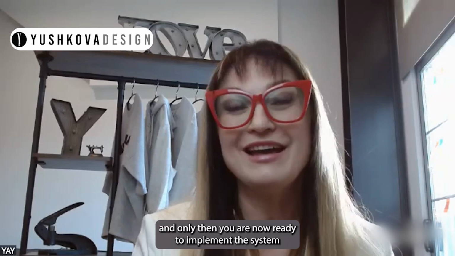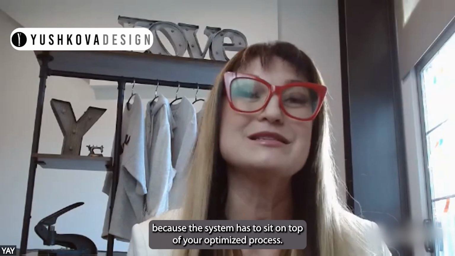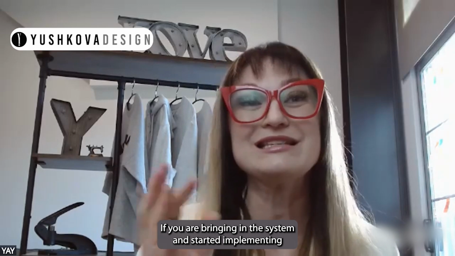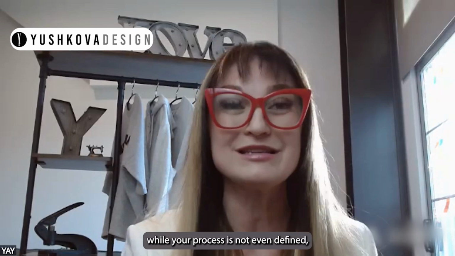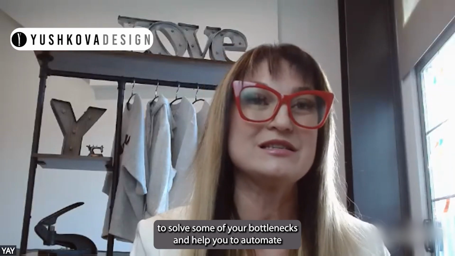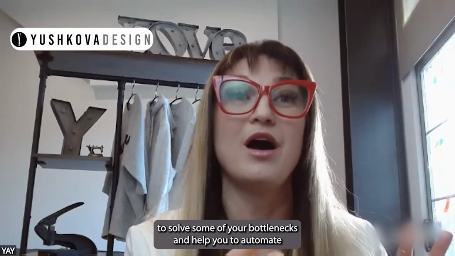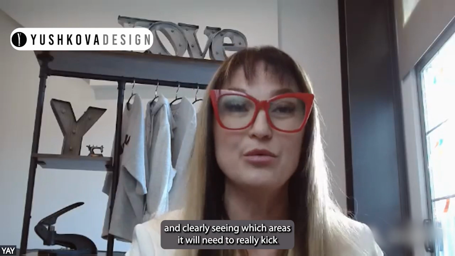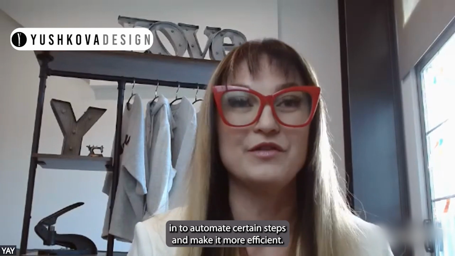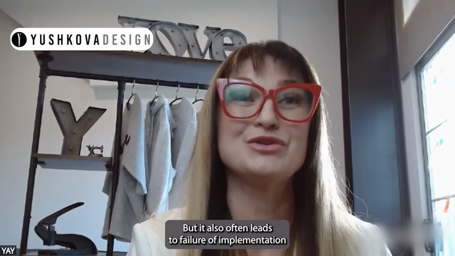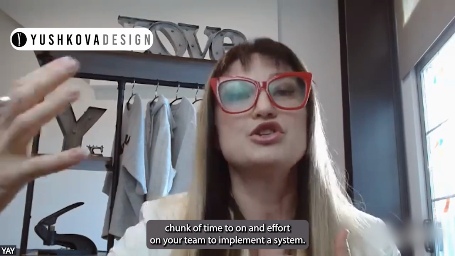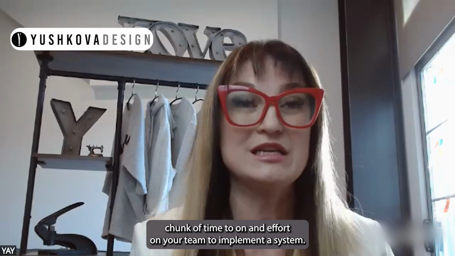And only then are you ready to implement the system, because the system has to sit on top of your optimized process. If you are bringing in the system and start implementing while your process is not even defined, then you are missing out on opportunities for that system to solve some of your bottlenecks and help you automate, and to clearly see which areas it will need to really kick in to automate certain steps and make it more efficient. But it also often leads to failure of implementation, because that adds a really big chunk of time and effort on your team to implement a system.